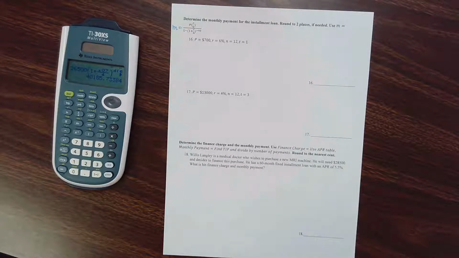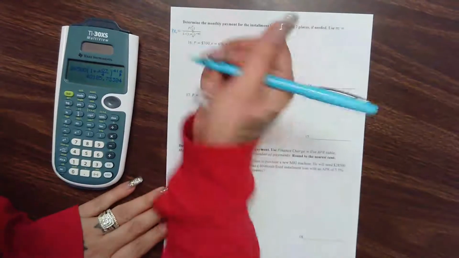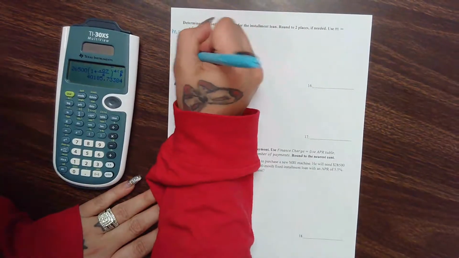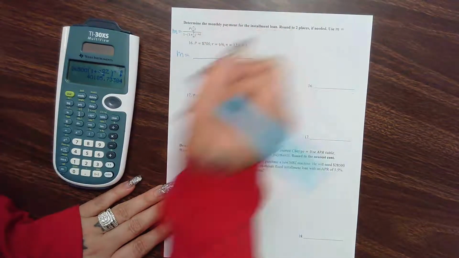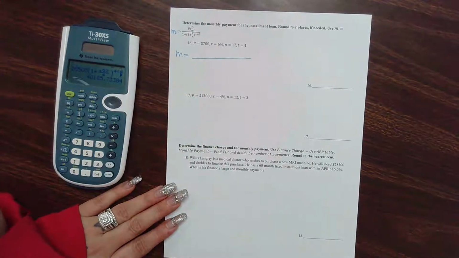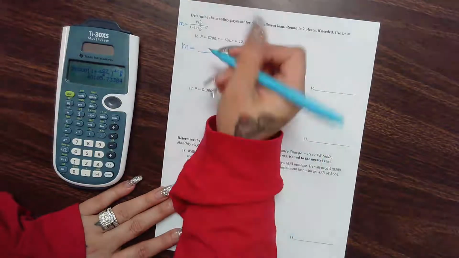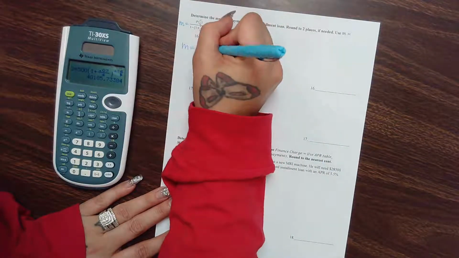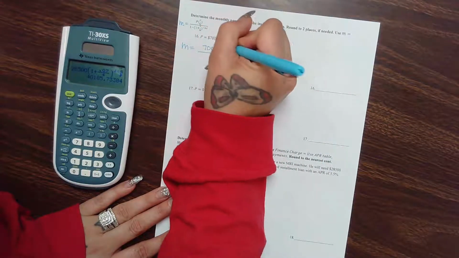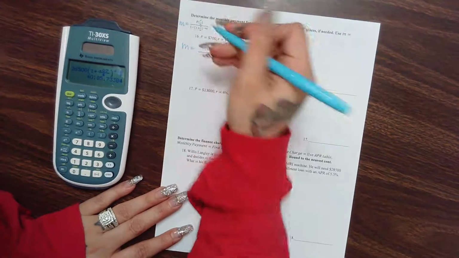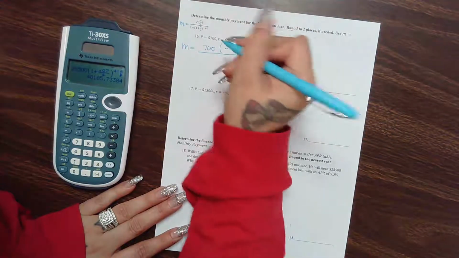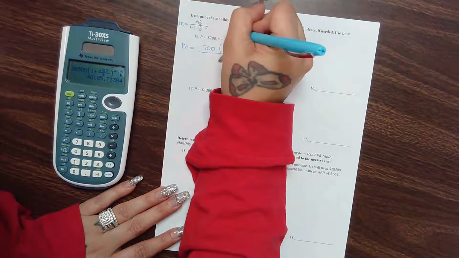Okay, so all I have to do is M equals, that's a fraction. Do your fraction bar. And then we have a P. My P is 700. Open. R over N. My R is 6%, which converts to 0.06.